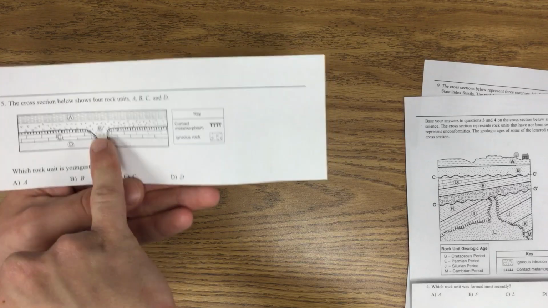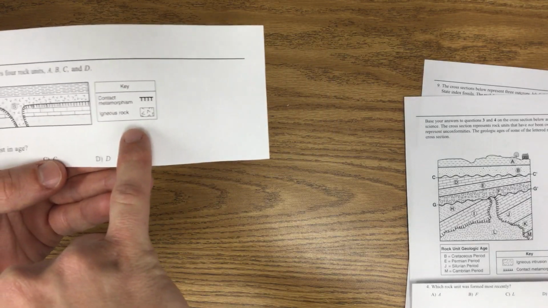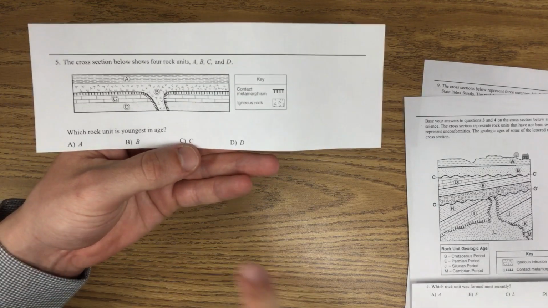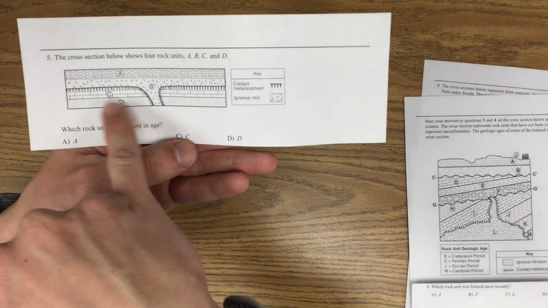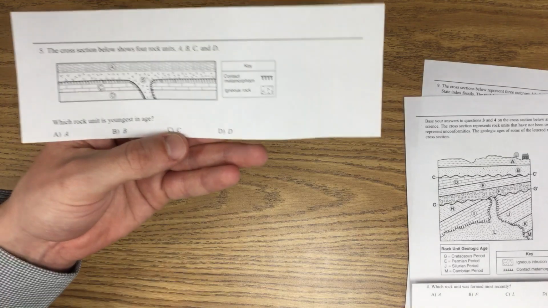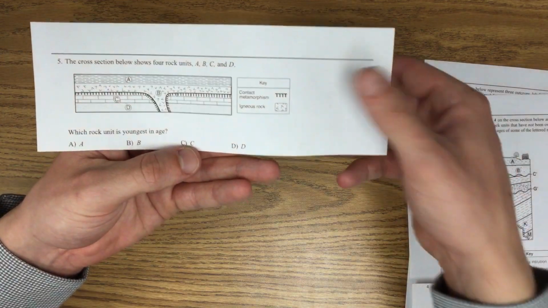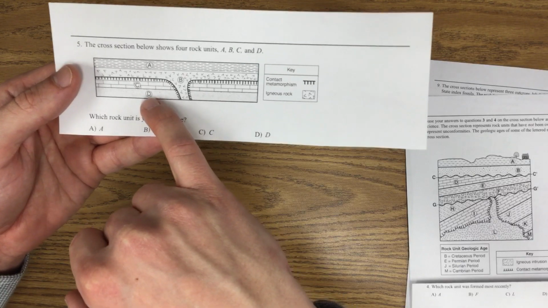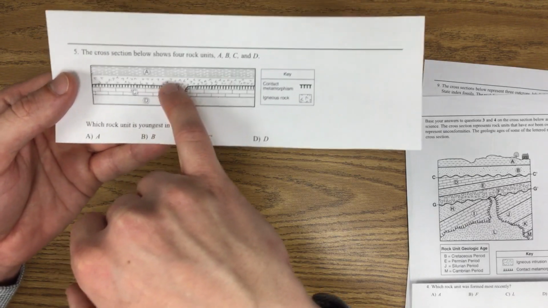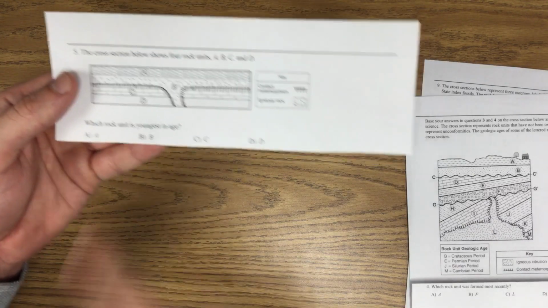Notice B here. B is an igneous intrusion. So B is going to be younger than C and D because it lays over it, okay? So if they were to ask you the oldest rock, it would go D, and then one younger would be C, after that would be B, and the youngest would be A. So the youngest is going to be A here.